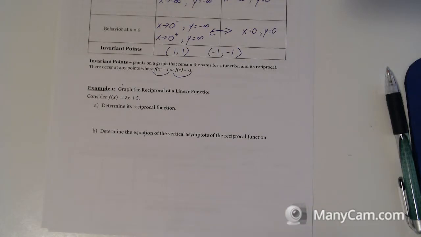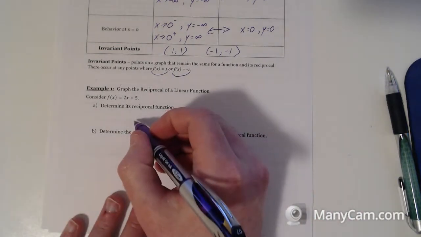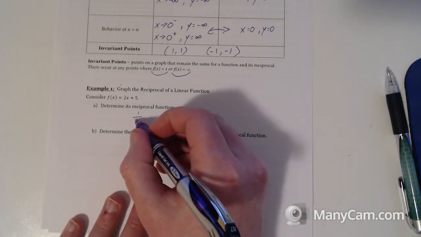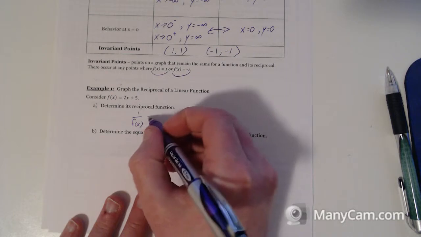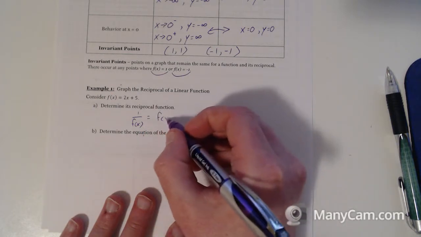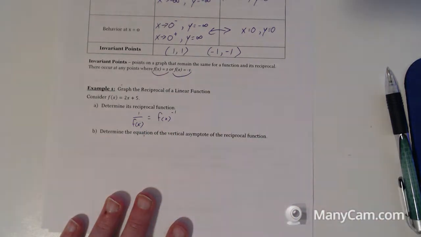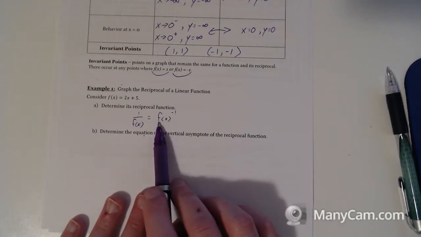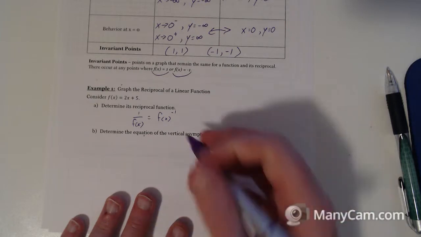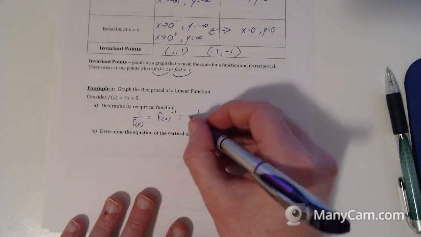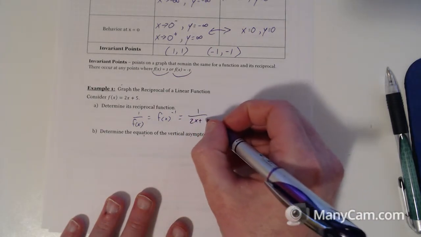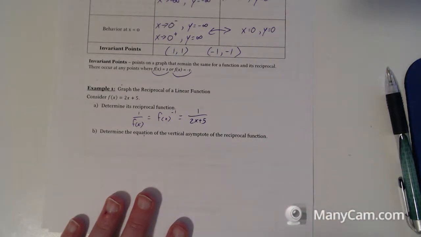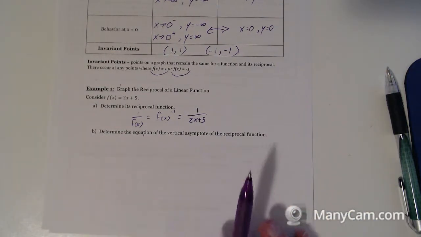Okay, graph the reciprocal of a linear function, 2x plus 5. What is its reciprocal? Well, its reciprocal, 1 over f of x, we could call it, or we could call it f of x inverse. I probably prefer this way. It's a little bit faster to write, I think. So the function inversed is equal to 1 over 2x plus 5. Okay, that's not too bad.